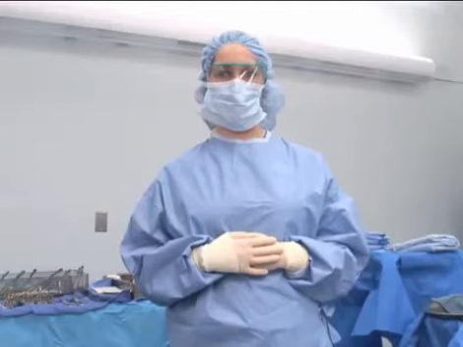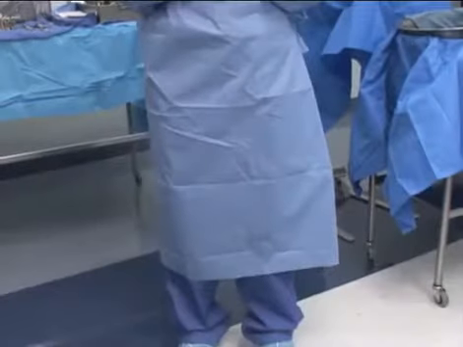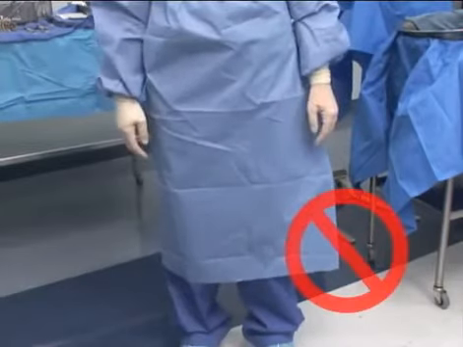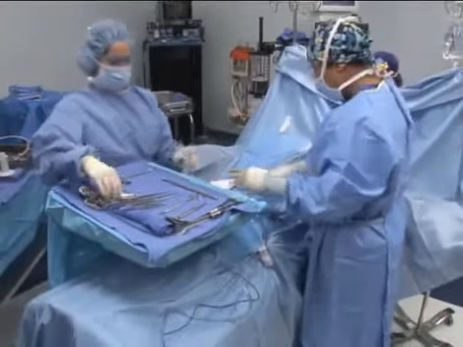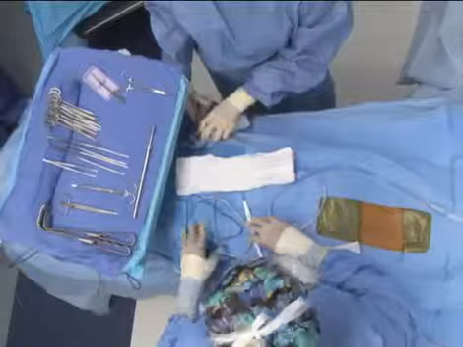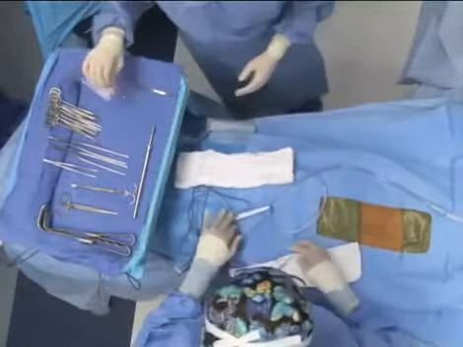Sterile gowns are considered sterile only in front, from mid-chest to table level. Sterile personnel should not drop their forearms or hands below waist level, nor raise them above the axillary line. The axilla itself is considered non-sterile even though protected by a gown. This is because of the large population of bacteria in the axillary region.